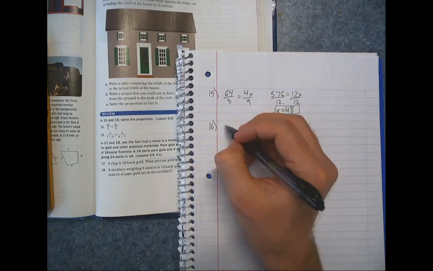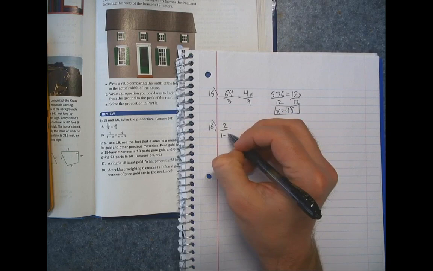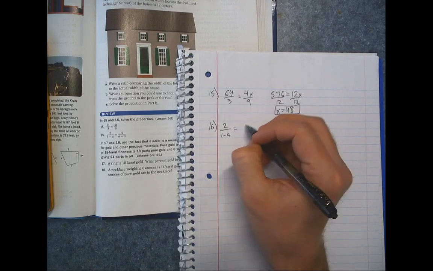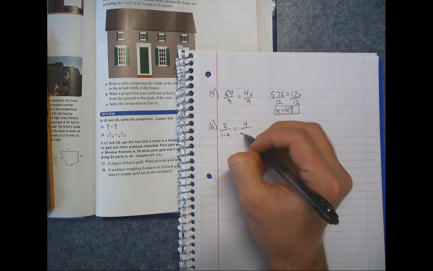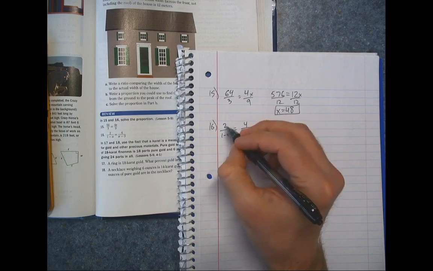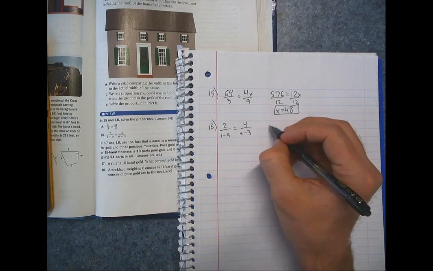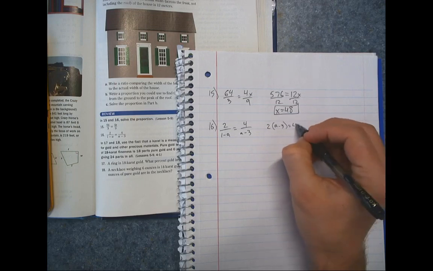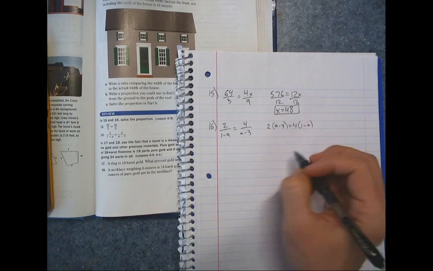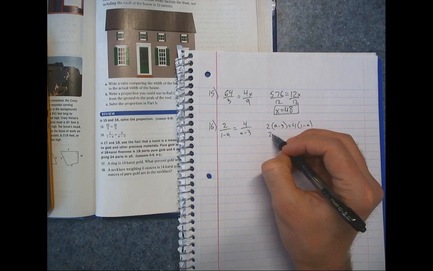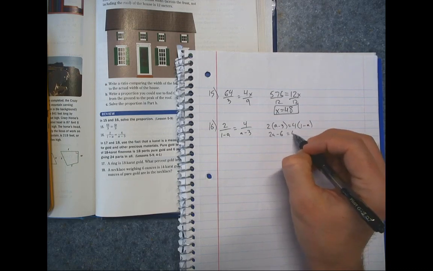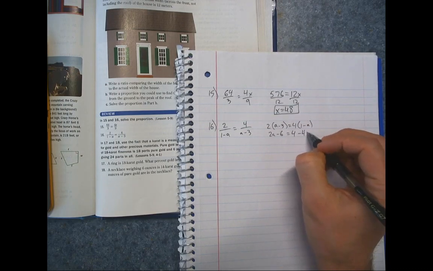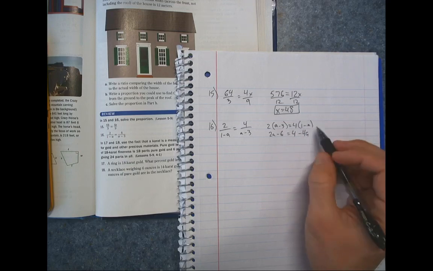16, a little more involved. Still just cross multiplying. The key here is when you do multiply, you have to distribute. So it's 2 times a minus 3. It's 4 times 1 minus a. So now distribute. That's 2a minus 6. That's 4 minus 4a. 4 times 1, 4 times a.